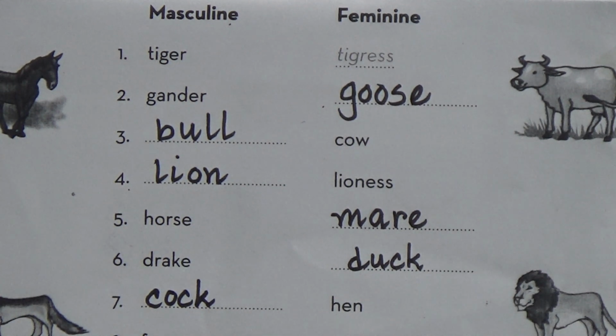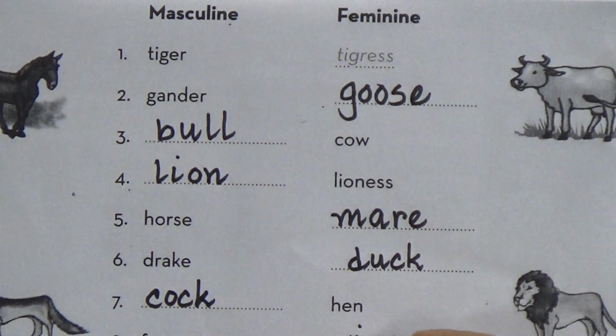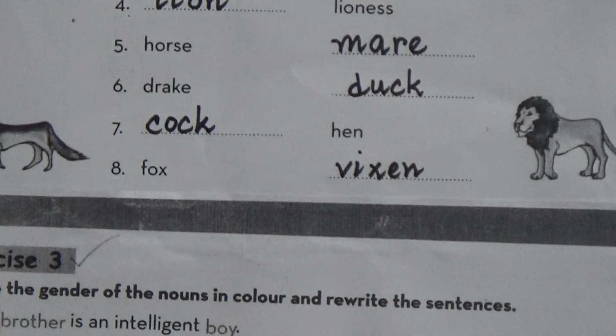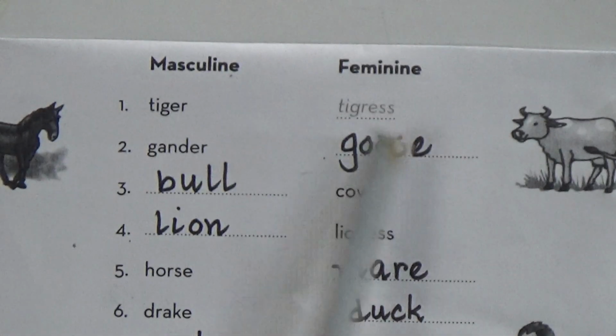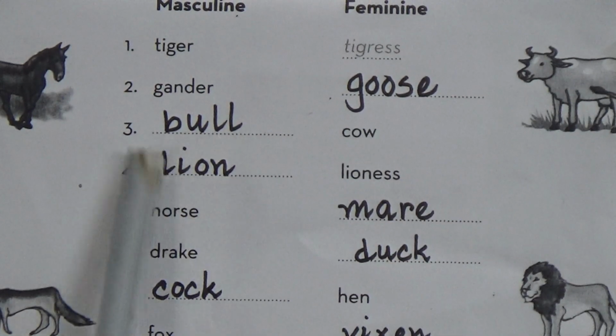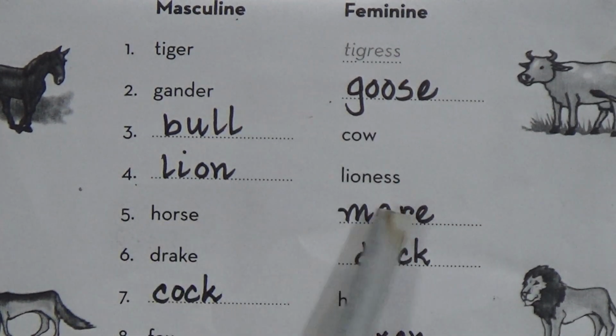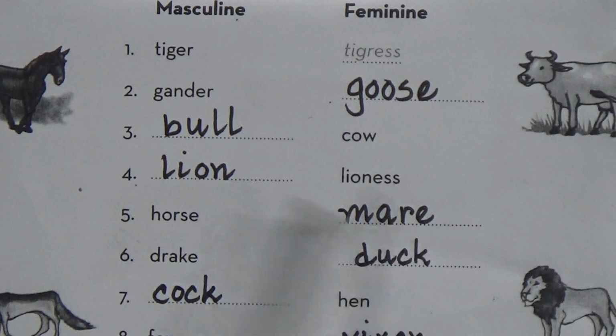The feminine of fox is vixen, V-I-X-E-N. So see now: tiger, tigress, gander, goose, bull, cow, lion, lioness, horse, mare, drake, duck, cock, hen, fox, vixen. You have to read these words again and again so you can do it easily.